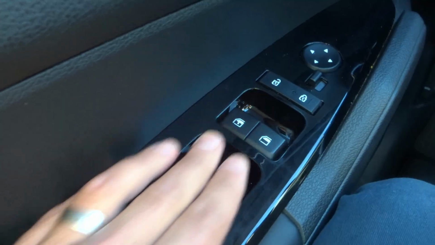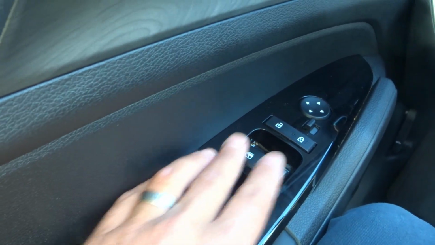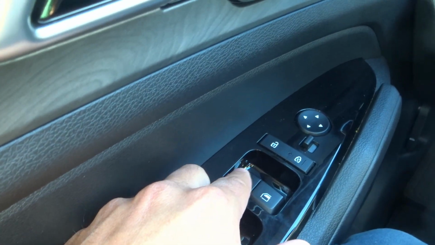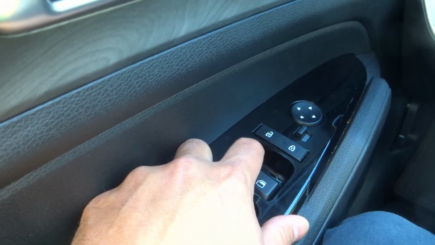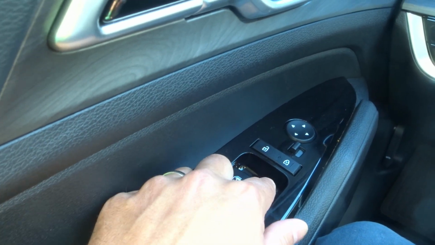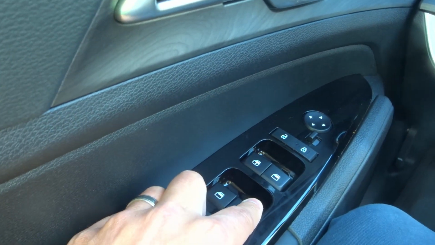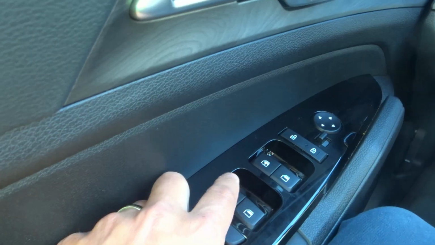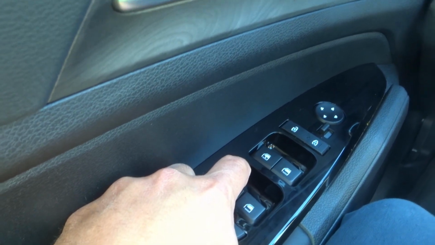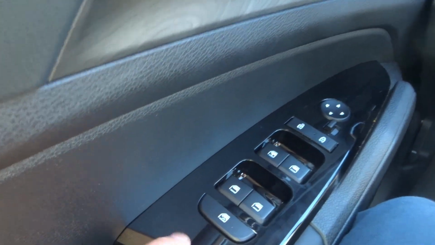So you have 4 window buttons over here. These 4 window buttons control the side windows of the vehicle. You can press each of them down to roll the window down, or up to roll the window up, okay? If I press this one, it's gonna be the passenger front window. This is going to be the passenger rear window, and this is going to be the driver's side rear window. So you can roll down or up each window using these window controls right here, okay?